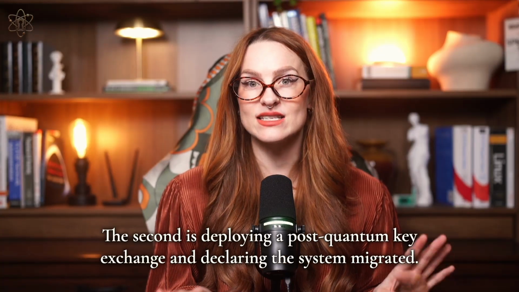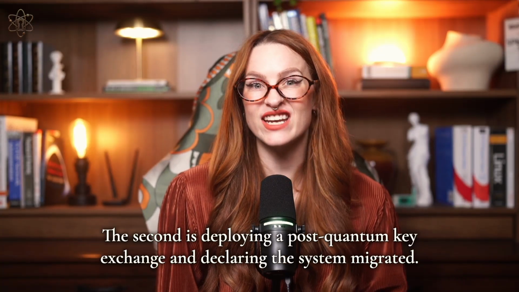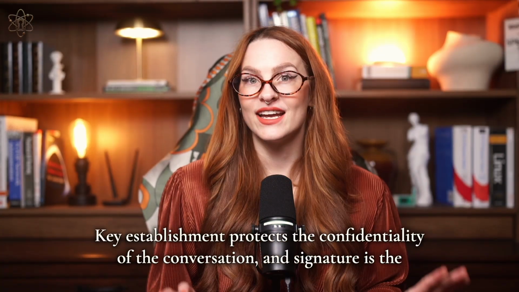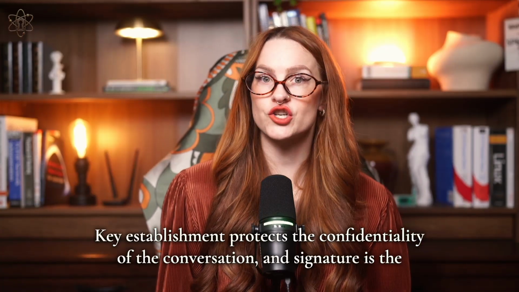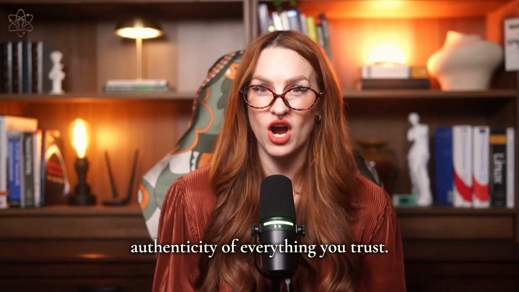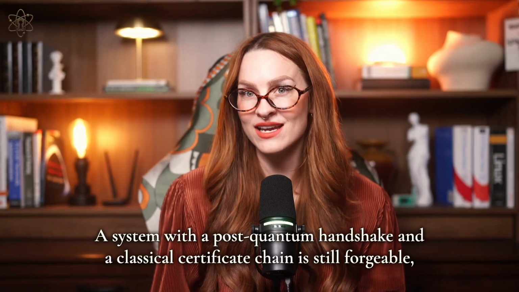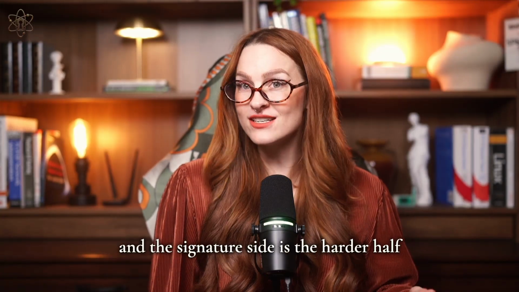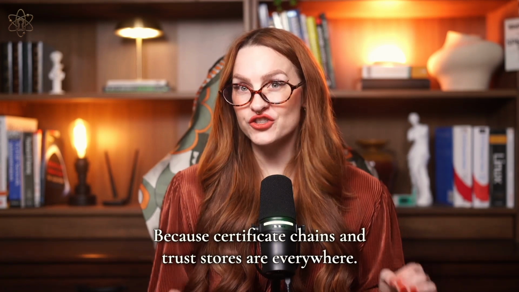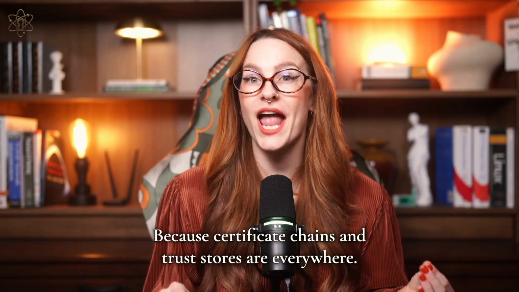The second is deploying a post-quantum key exchange and declaring the system migrated. Key establishment protects the confidentiality of the conversation, and signatures protect the authenticity of everything you trust. A system with a post-quantum handshake and a classical certificate chain is still forgeable. And the signature side is the harder half because certificate chains and trust stores are everywhere.